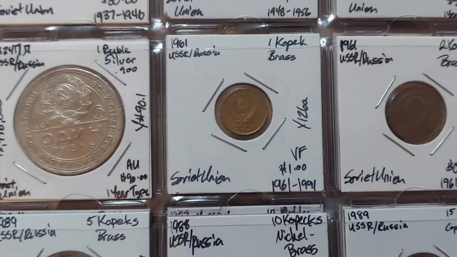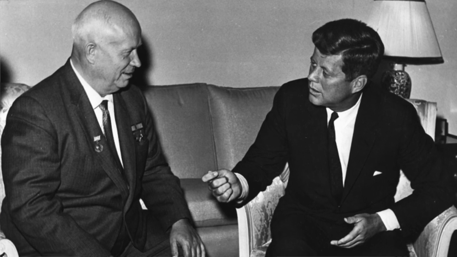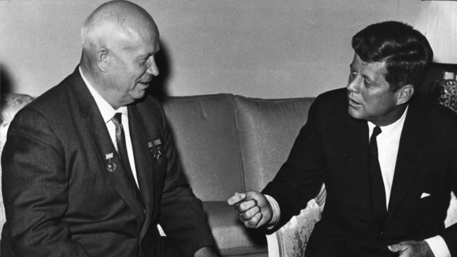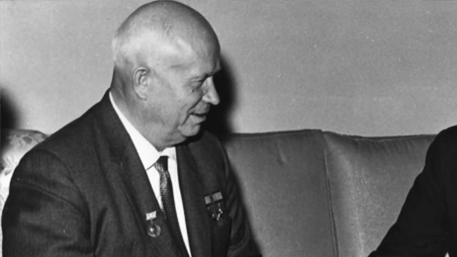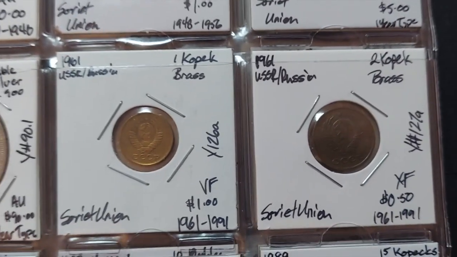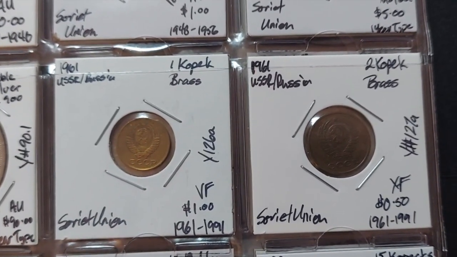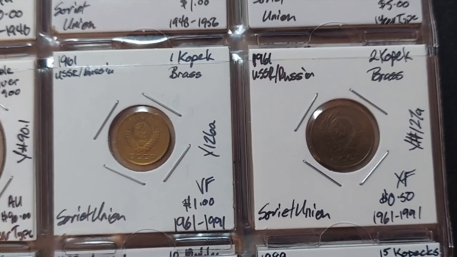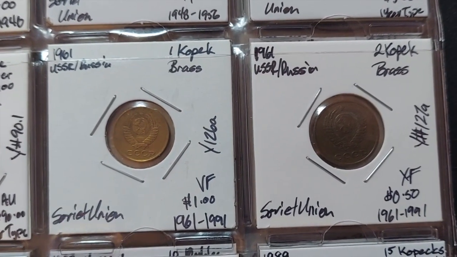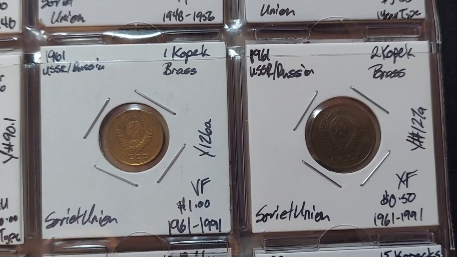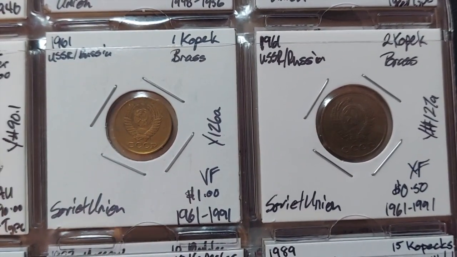Then we go into the Khrushchev era. During that time, it was called the de-Stalinization of the Soviet Union. Under Stalin, the Soviet Union was a stiff country, literally would not go and talk to anybody. They're almost like North Korea is now.